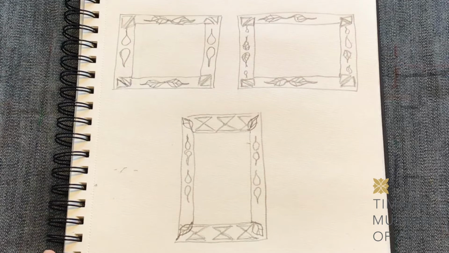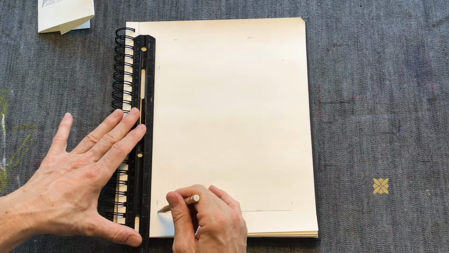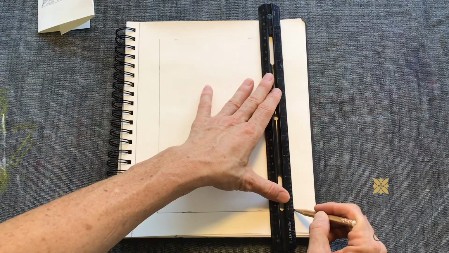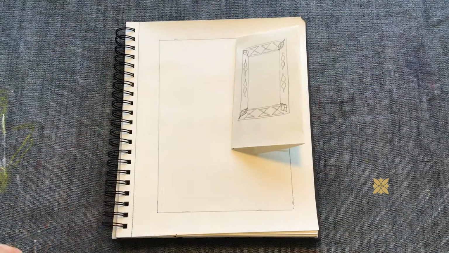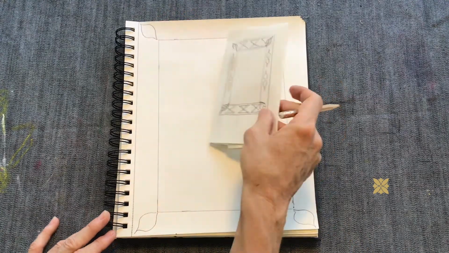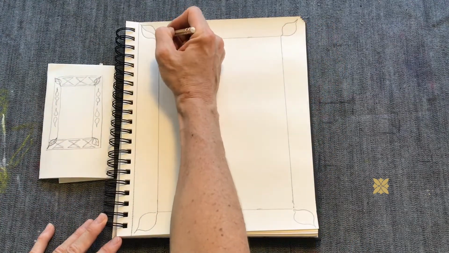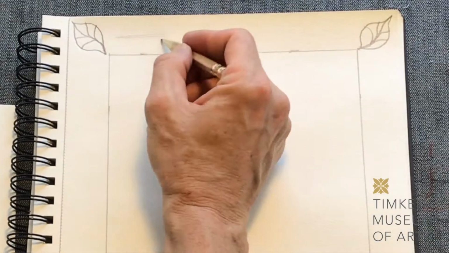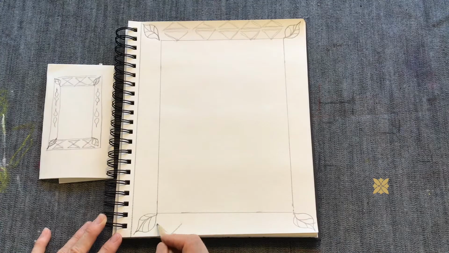After you decide which one you like the best out of all your sketches, then I want you to create a picture frame on the inside of that second sheet of paper using your ruler. Make sure to have your favorite quick study right next to you so you can refer to it. You can make changes to that initial sketch if you want to on the final project.